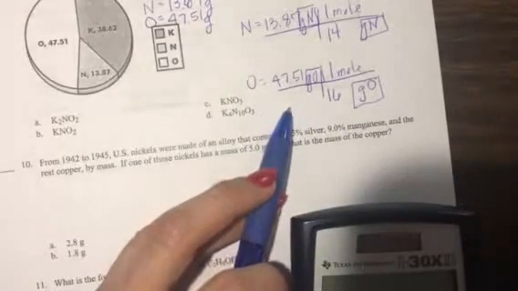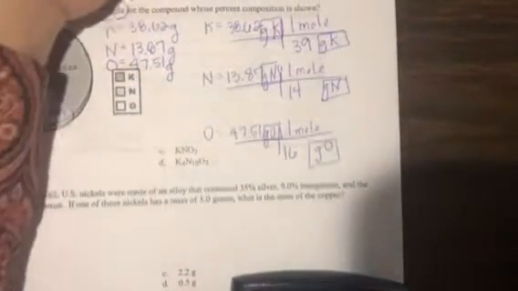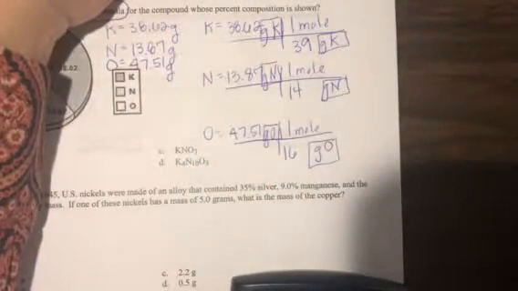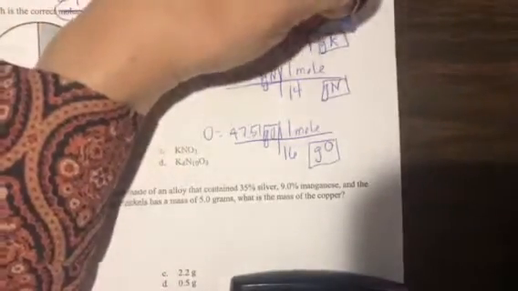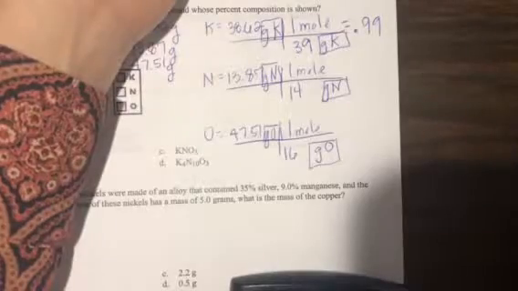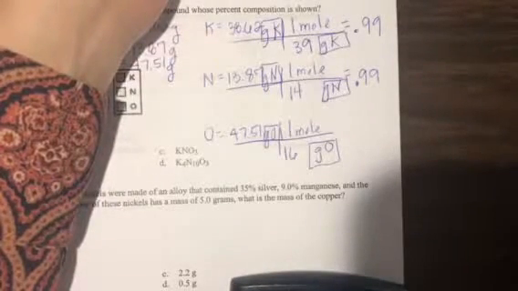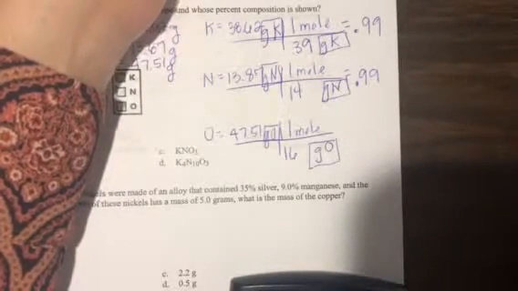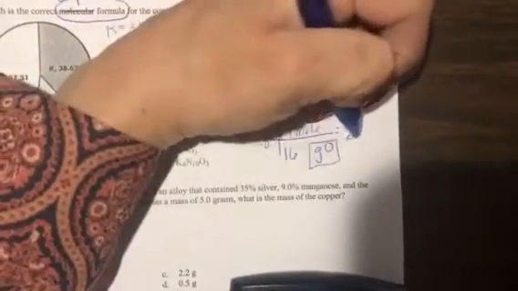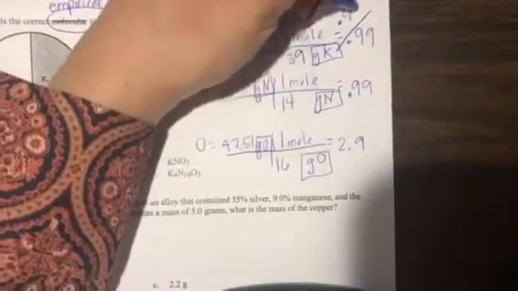And then you're going to go with the smallest mole. The smallest number is 0.99. Divide them all by 0.99.